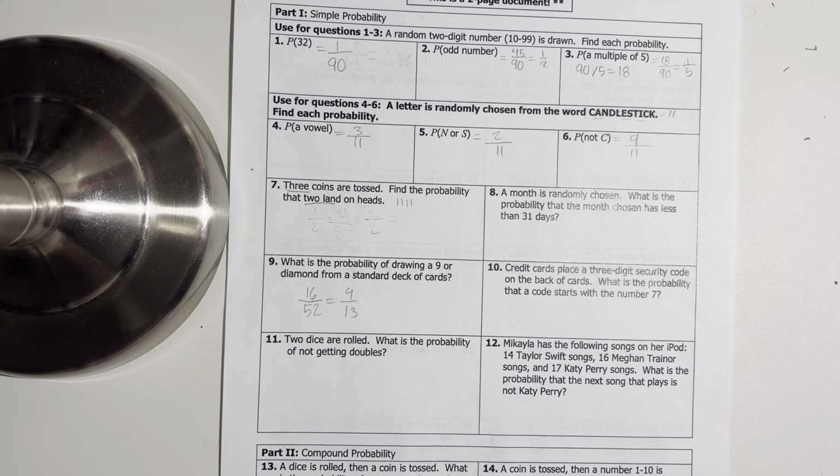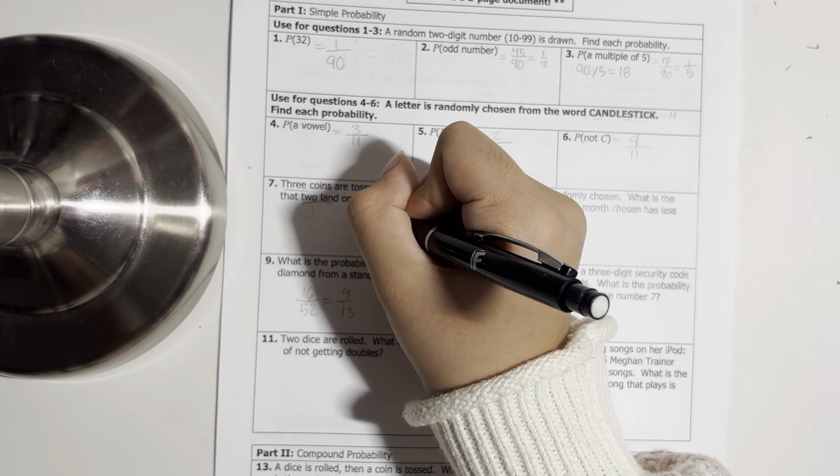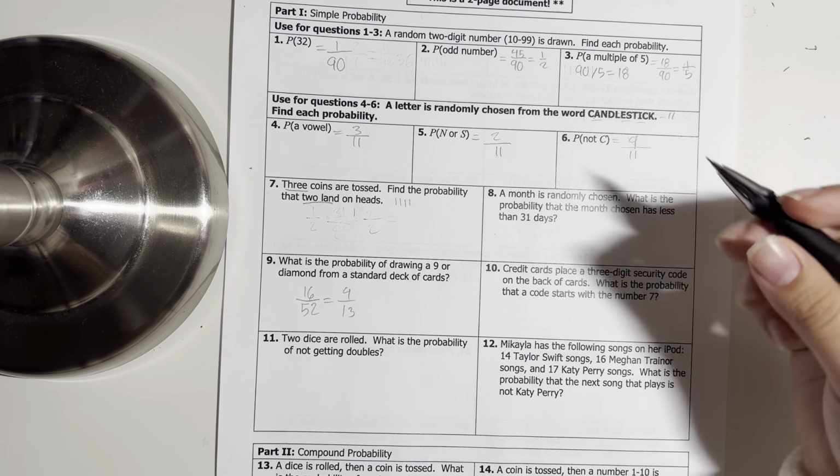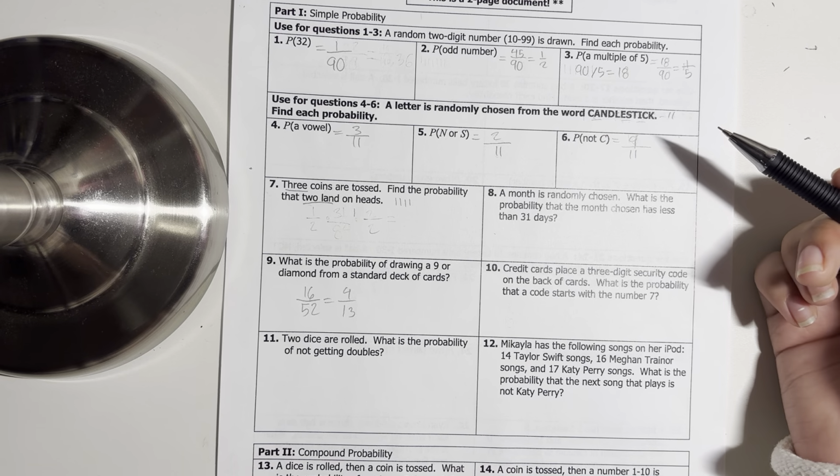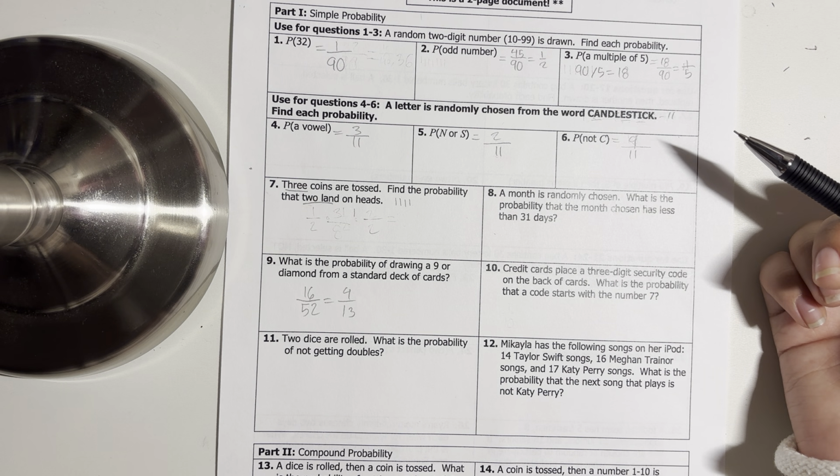So we would count that as one of the ones that we want, and then we would add it to the ones that are possible.